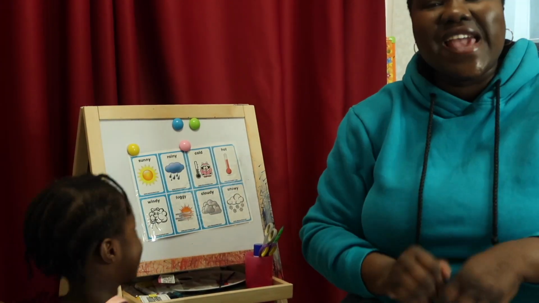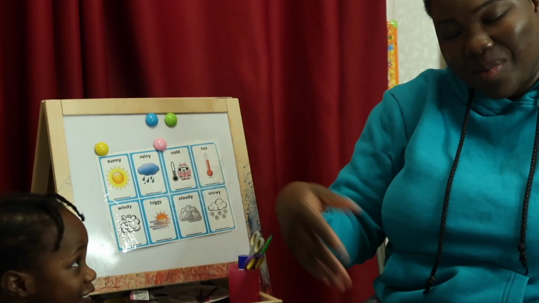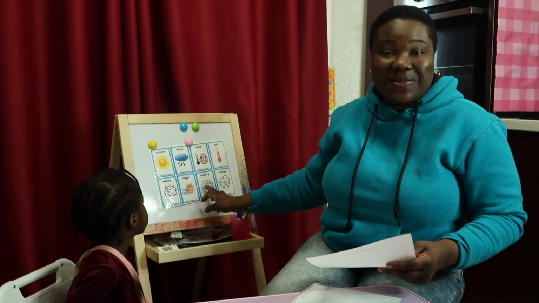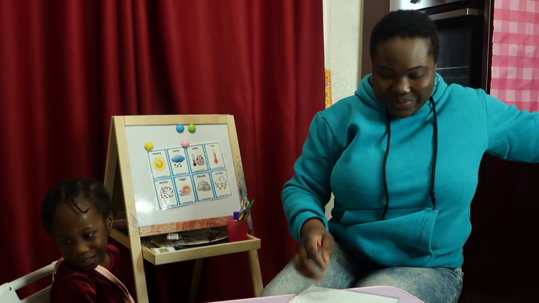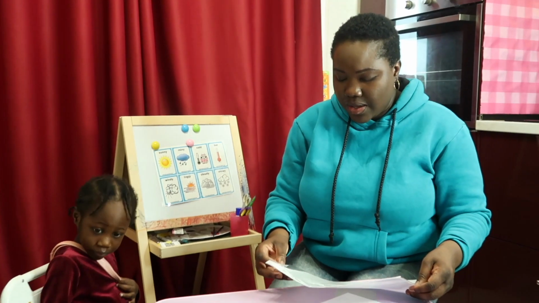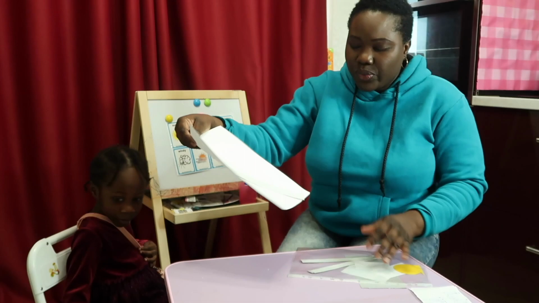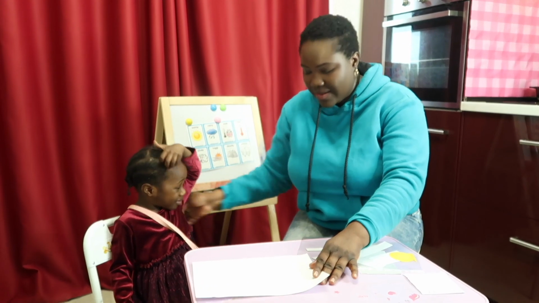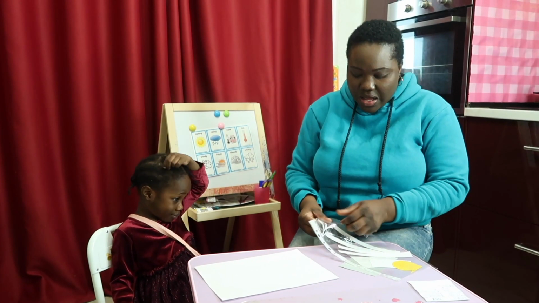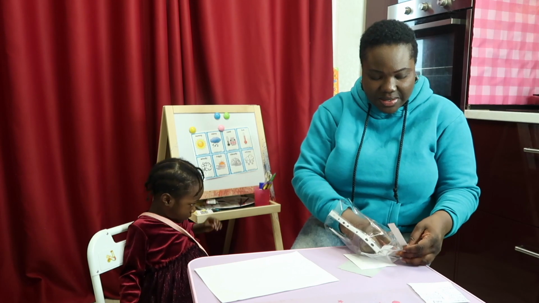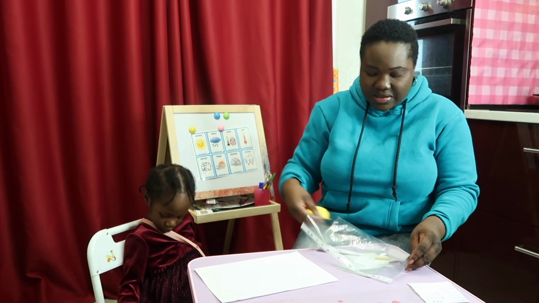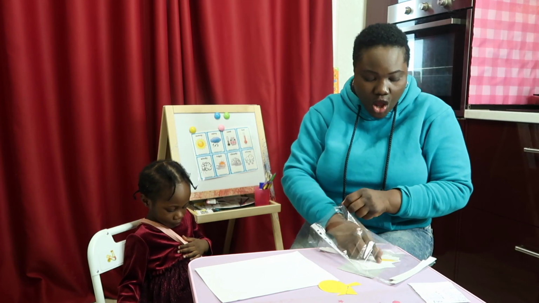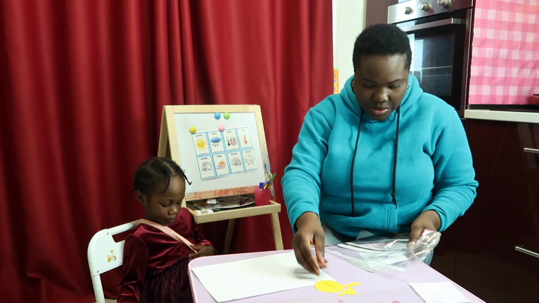Good job. Now let's make the weather craft. Ready? Come on. We're going to make the sunny, rainy, snowy, and cloudy. So what do we need for it? Basically, you need card stuff, okay? We need the hard paper. For sunny, we need the yellow paper. I pre-cut this, okay, so you can prepare ahead of your lessons. Very, very important.